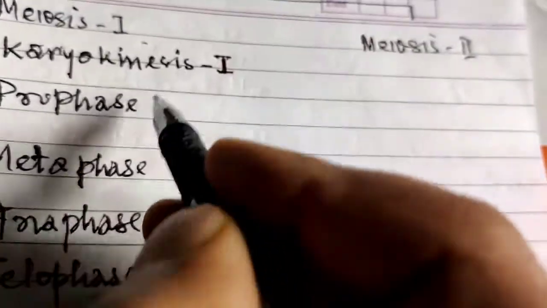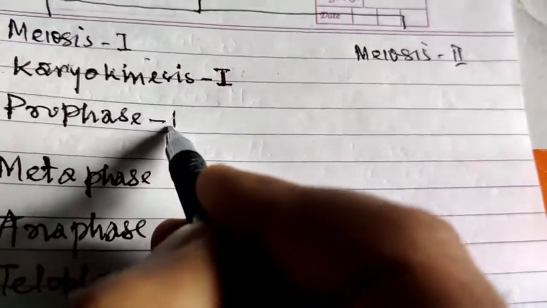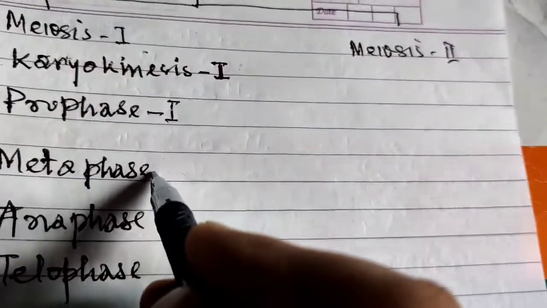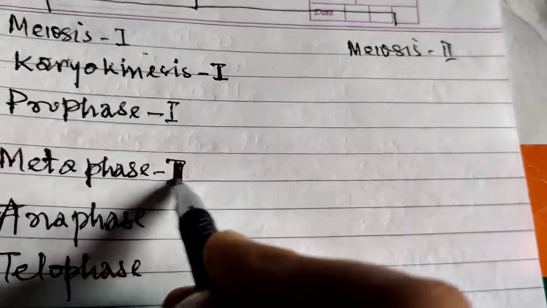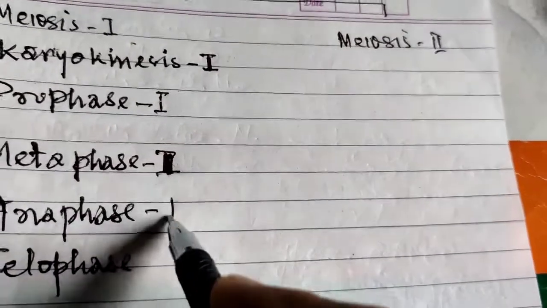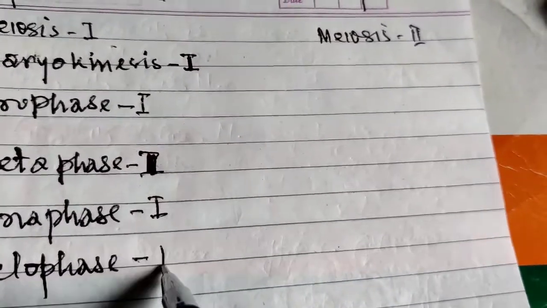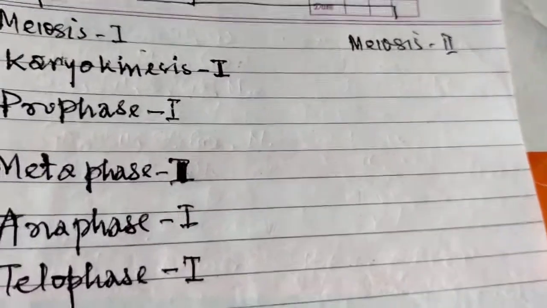And since it is the first meiotic division, these are marked by first: prophase first, metaphase first, anaphase first, and telophase first, right?